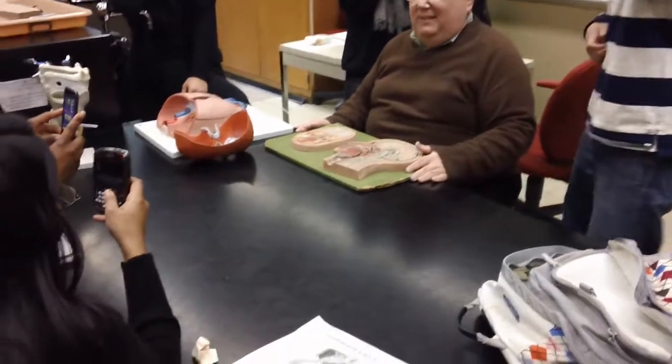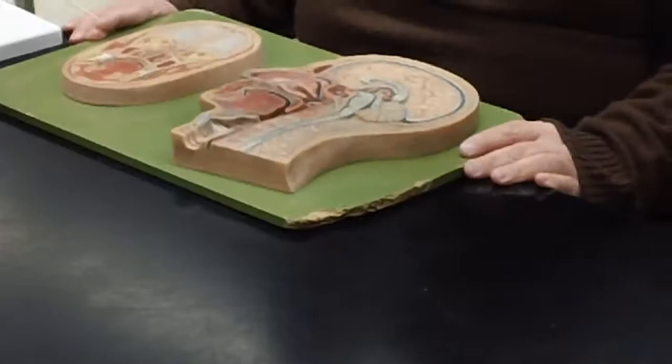It's gonna probably be upside down and backwards. Yeah, but I can flip my phone. Oh, okay.